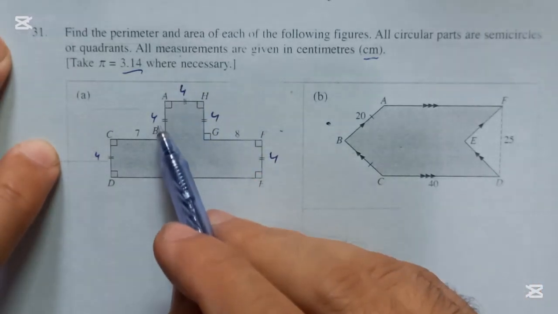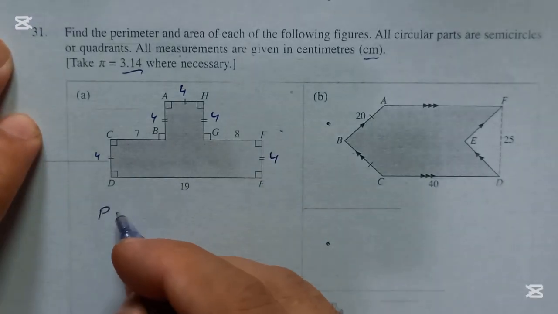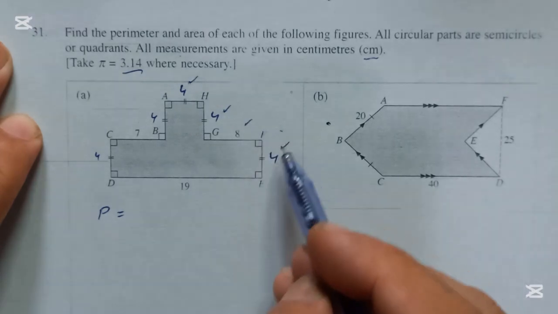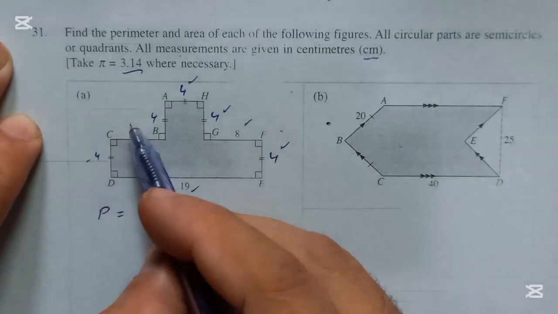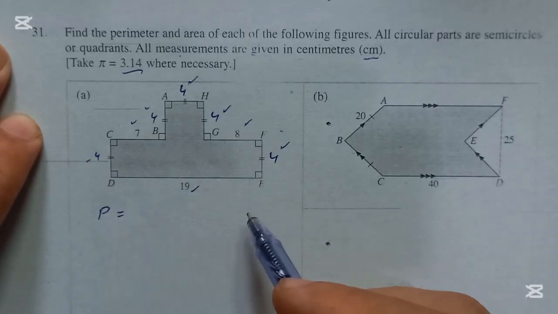So now all these sides are given. The perimeter will be equal to the sum of the outer boundaries. That will be equal to 4 plus 4 plus 8 plus 4 plus 19 plus 4 plus 7 plus 4. So the sum of outer boundaries will make the perimeter.